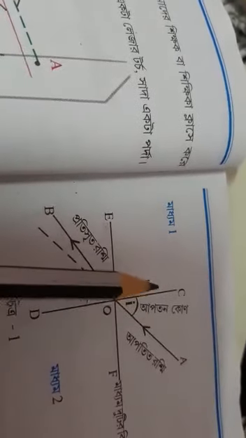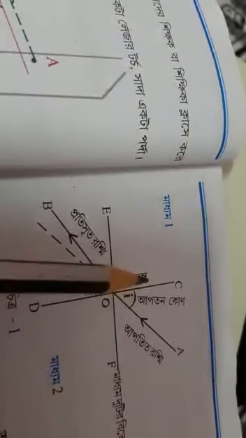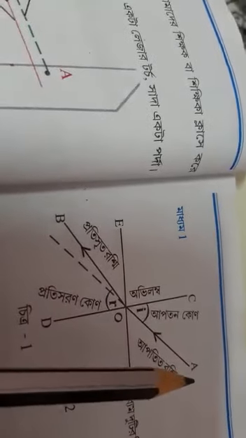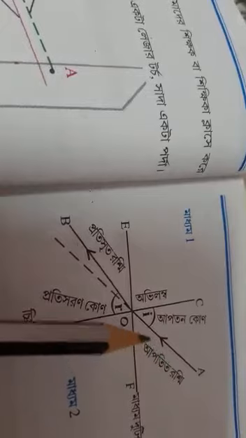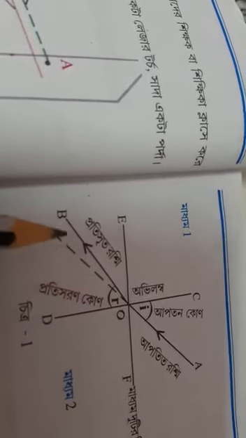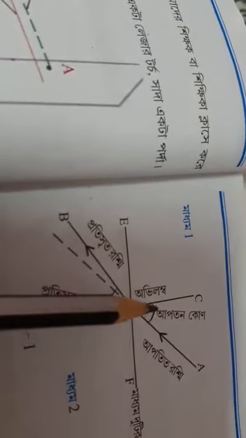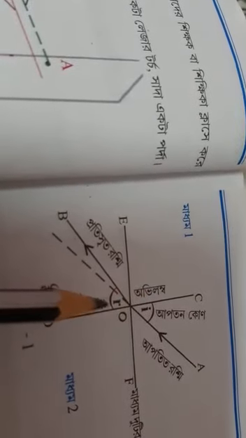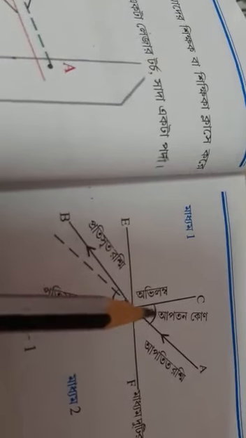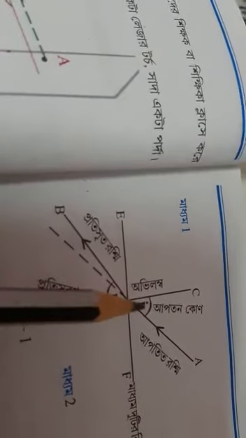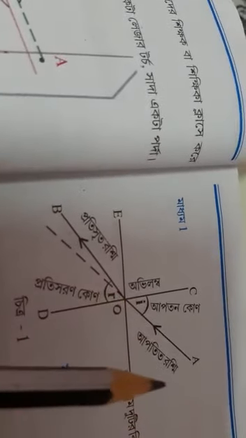In every case, if you use glass for refraction and light is allowed to fall from the air medium to the glass medium, the angle of incidence and the angle of refraction will remain the same everywhere, each time.